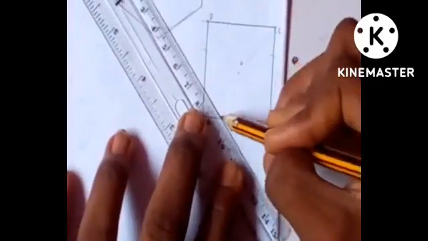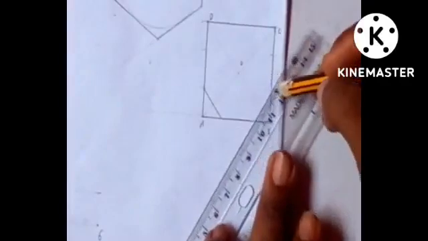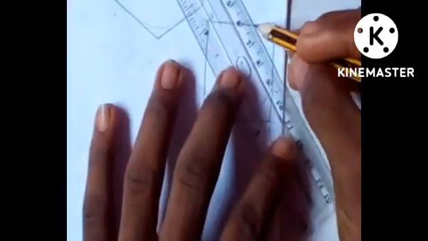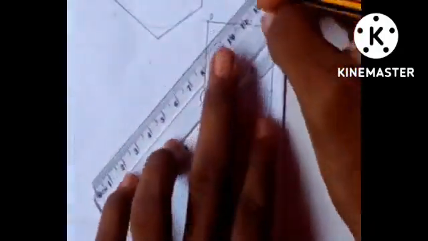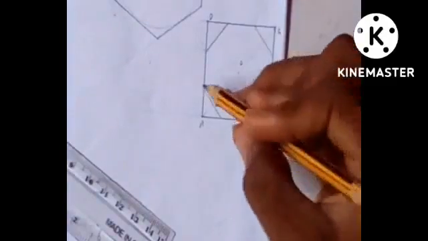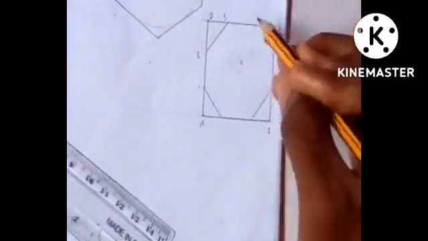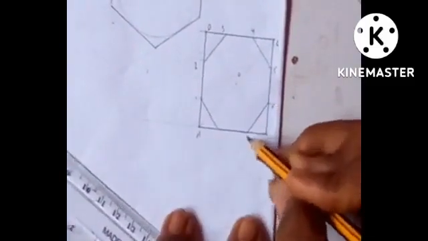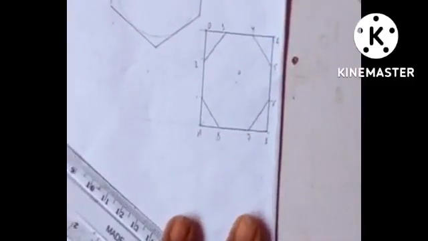So we have connecting here. This is already connected, no need for that. Connect here to here. Connect this to this. Connect this to this. So this is our octagon, and let's call this 1, 2, 3, 4, 5, 6, 7, 8. So this is how to draw an octagon in a square.